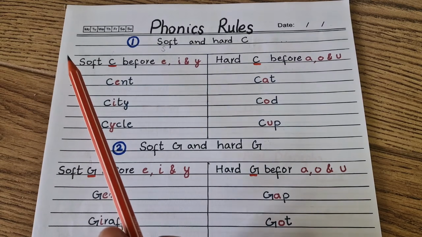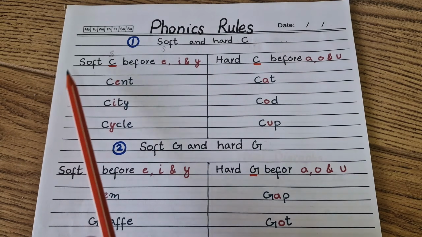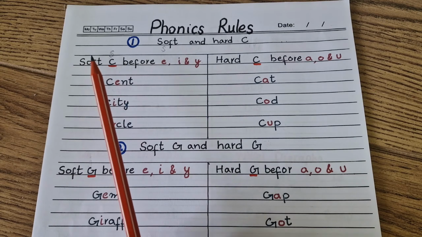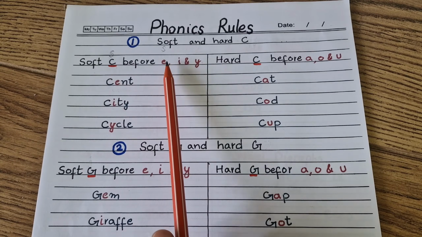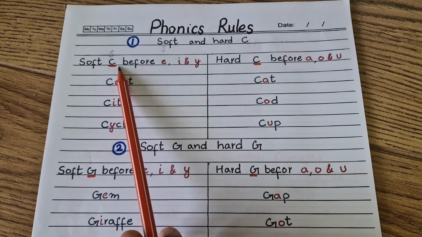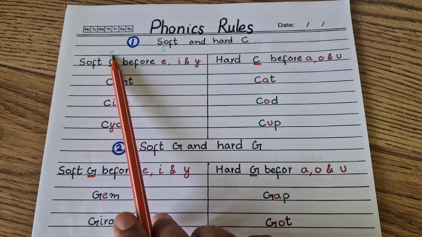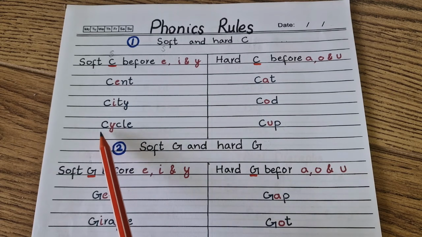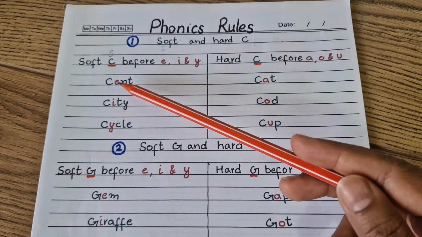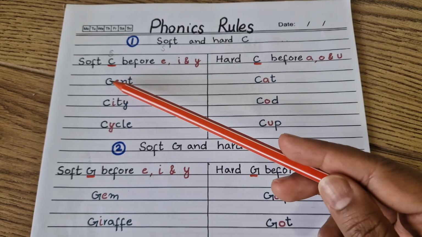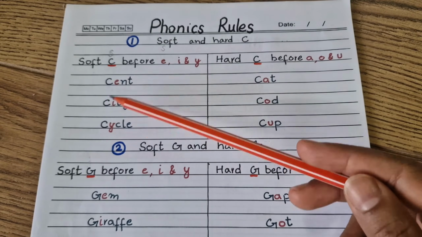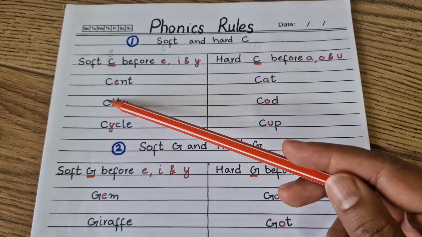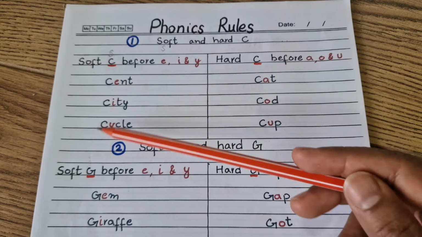Now first let's look at soft C. Soft C sound is s. Now listen carefully. If C comes before E, I, Y, then we will read C as an s sound. Just like scent, city, cycle. In all of these words I am using the s sound for the letter C because all these words have E, I, Y just before C. So we will make an s sound.